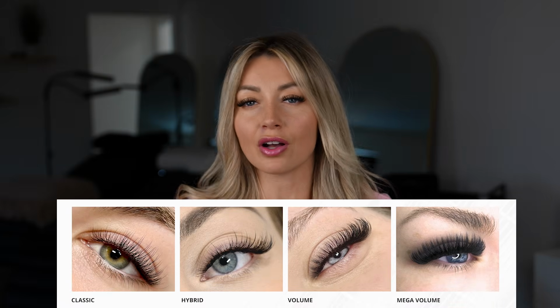My name's Caitlin, and today we're going to talk about the 4 different types of lash services, the difference between classics, hybrid, volume, and mega volume. This is a question we get asked a lot as lash artists, so let's answer it.